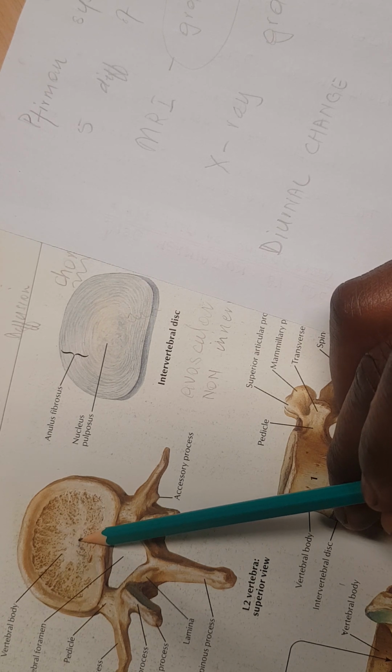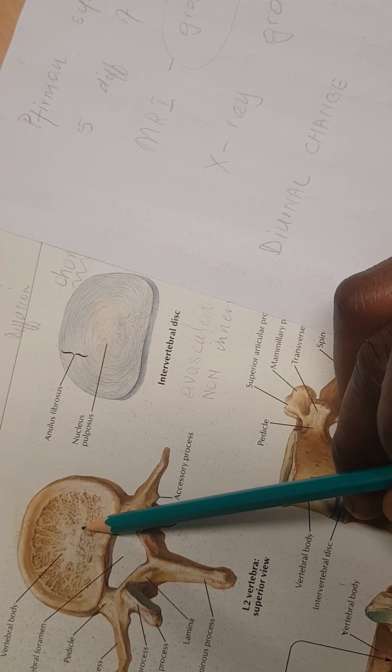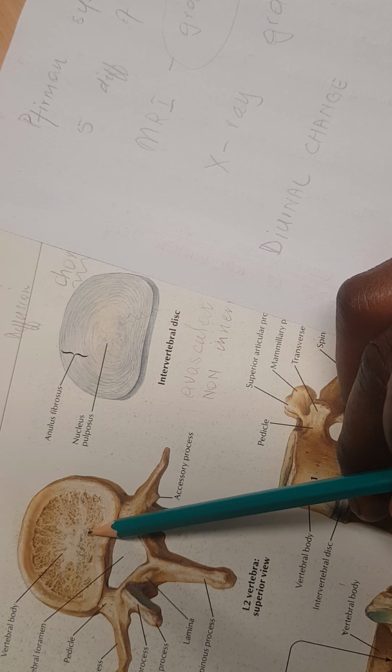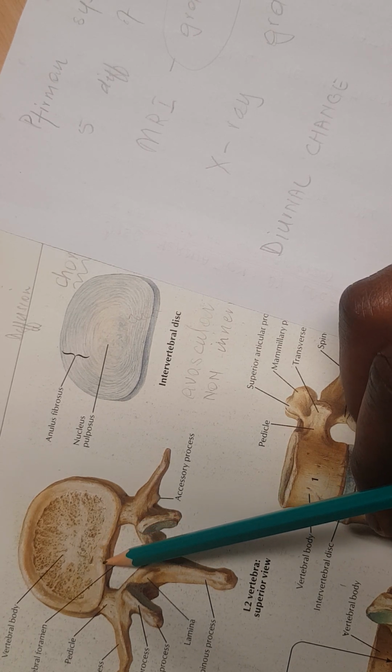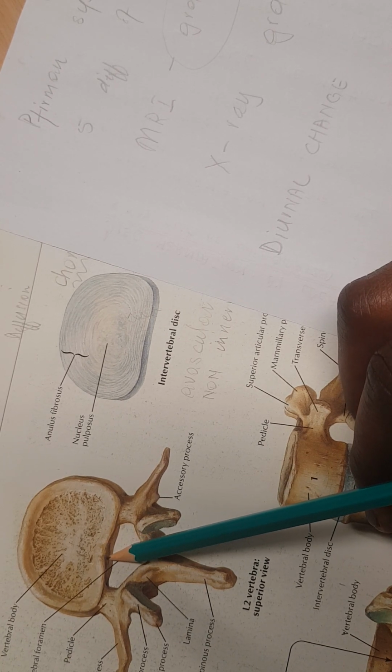What can go wrong? These marrow channels may become closed up or non-functional, which cuts off the feeding system, which kills the cells of the nucleus pulposus and the inner part of the annulus fibrosus.